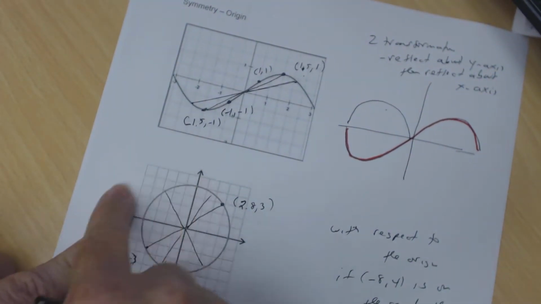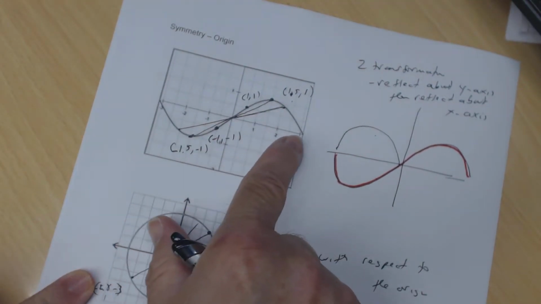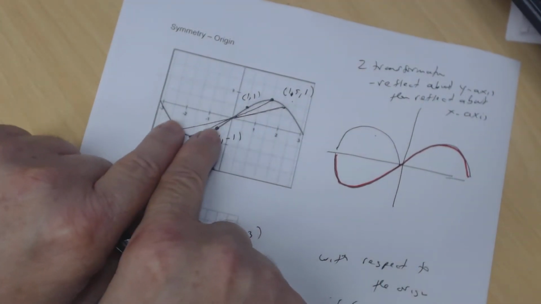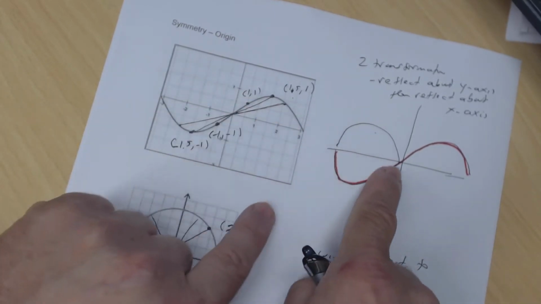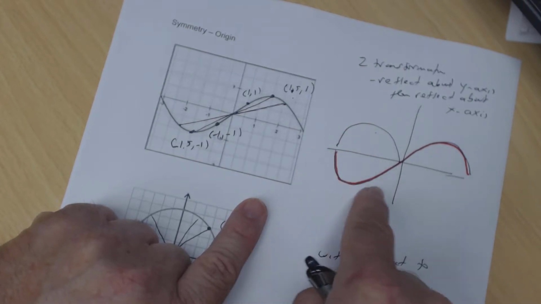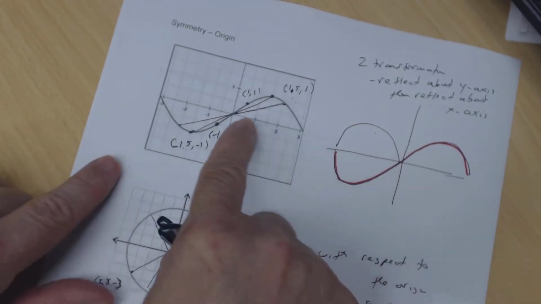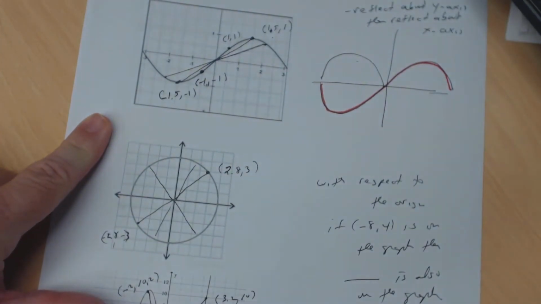All right, now, a circle would be symmetric about both the x and the y-axis, but this is not. But I can get this piece of the graph by reflecting about the y-axis, then reflecting it back about the x-axis, and then this red part is my original graph.